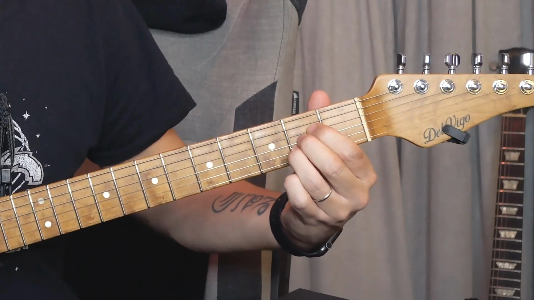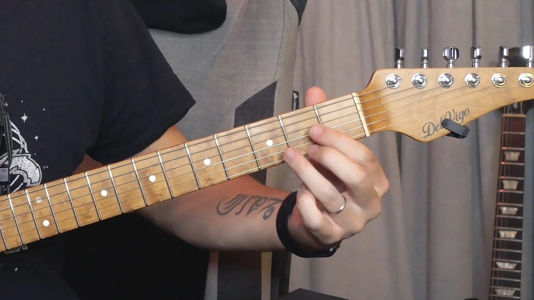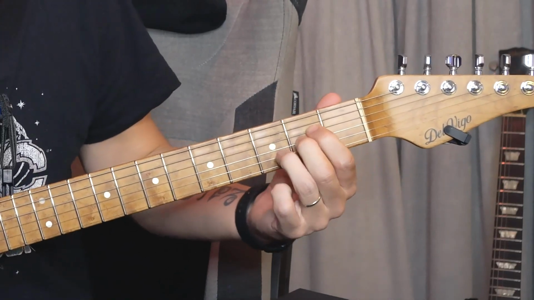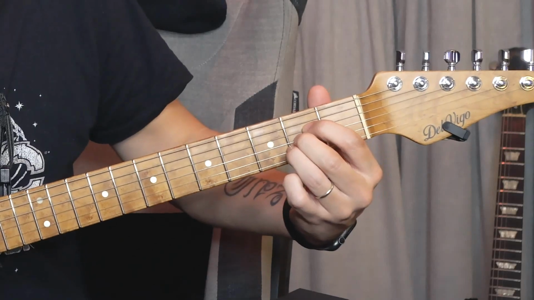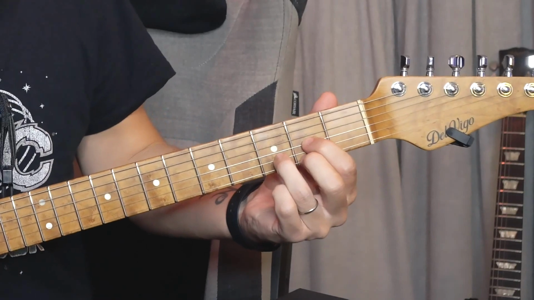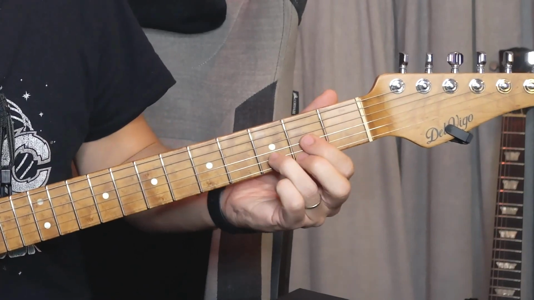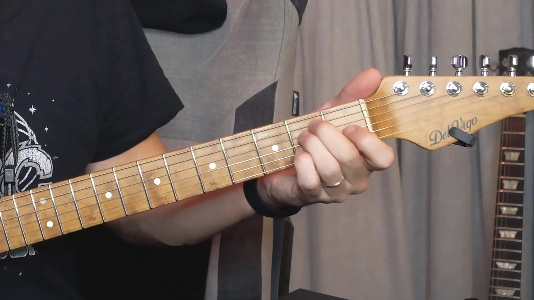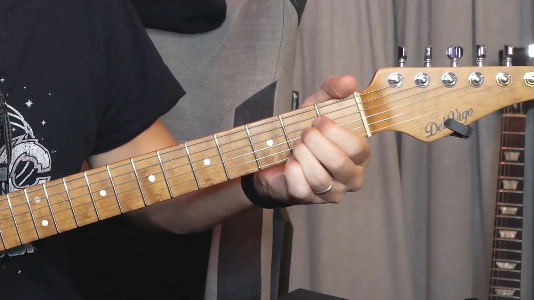For example, you play A, you remove your fingers and then try to find the other chord. You don't have to do that. You have to keep your fingers close and try to make them move very smoothly.